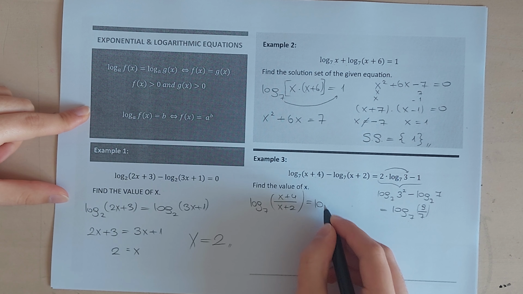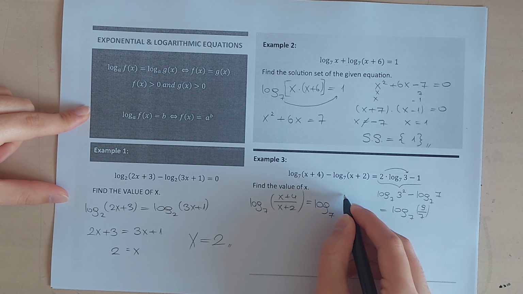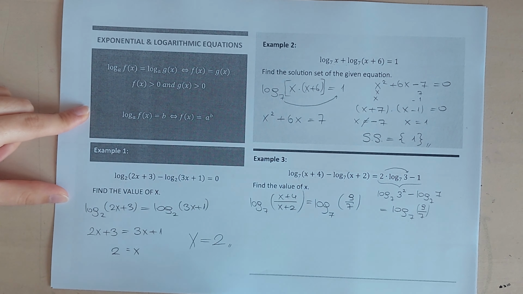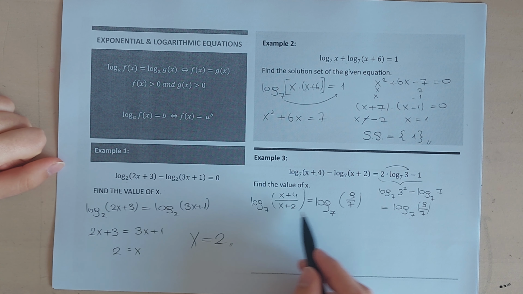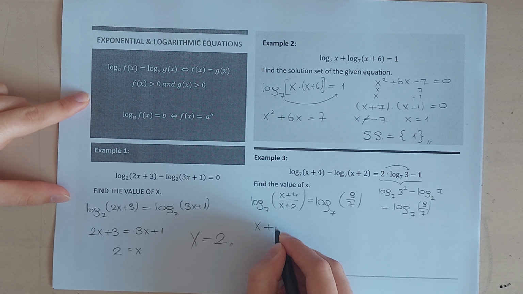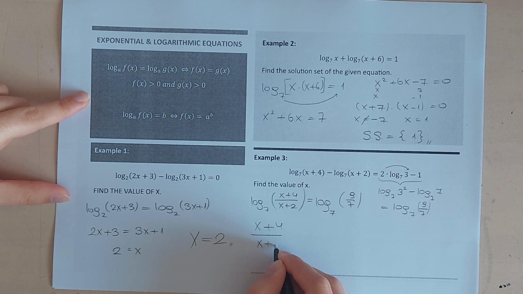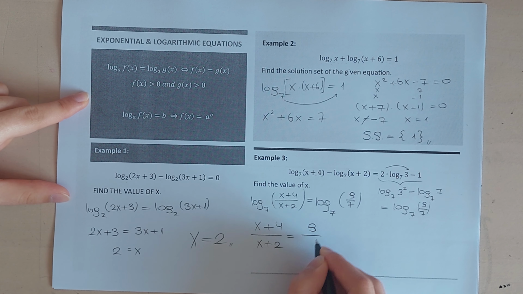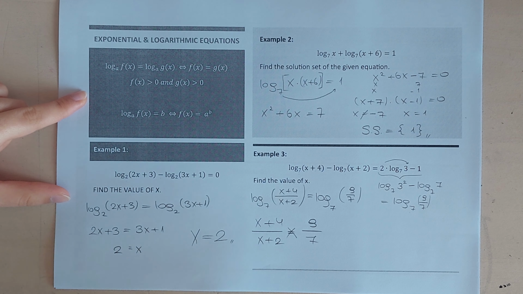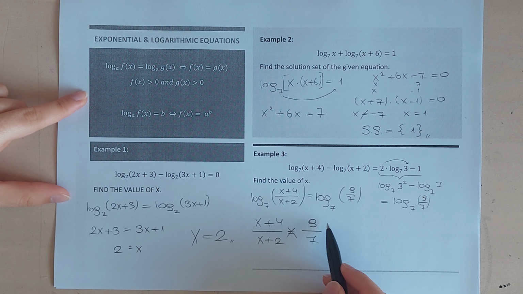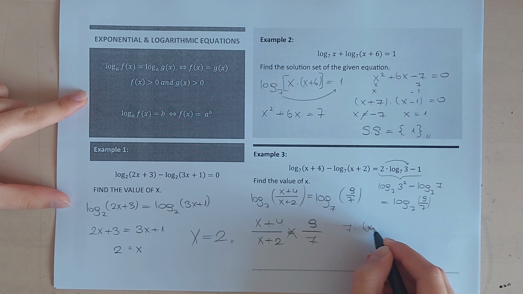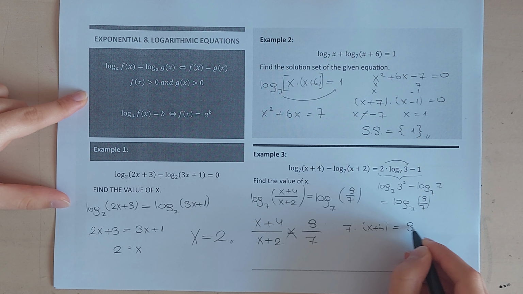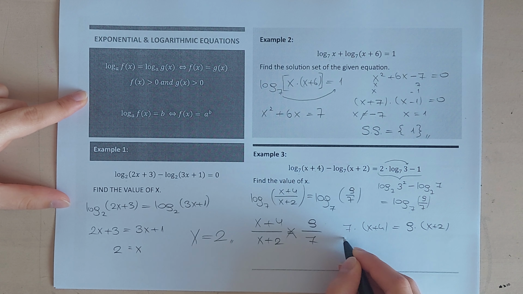Okay, this is equal to this expression. So their bases are both 7. That's why the insides of the logarithmic functions must be equal. And I get that x plus 4 over x plus 2 is equal to 9 over 7. If I multiply here by 7, and by x plus 2, I get that 7 times x plus 4 is equal to 9 times x plus 2.